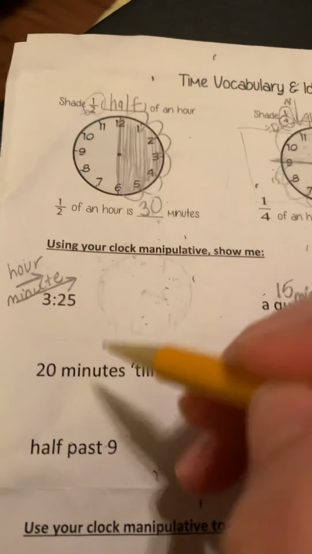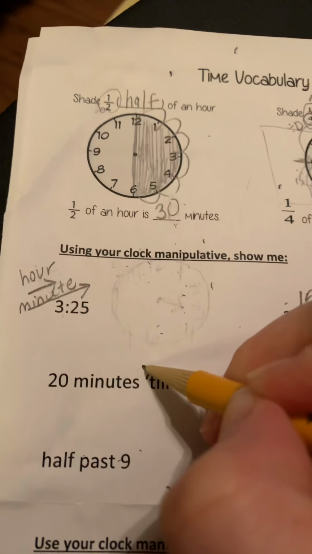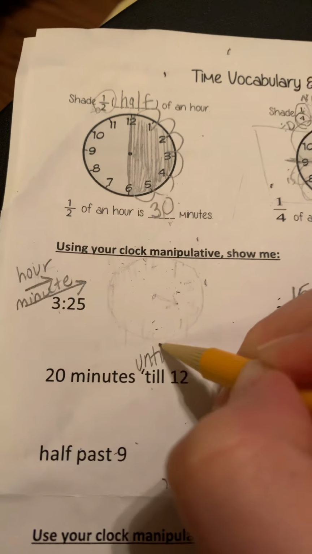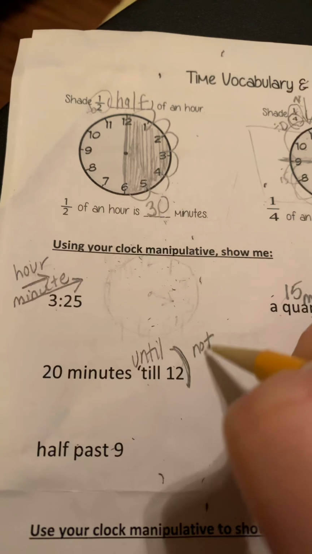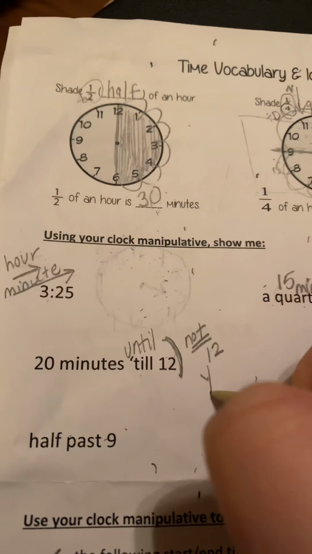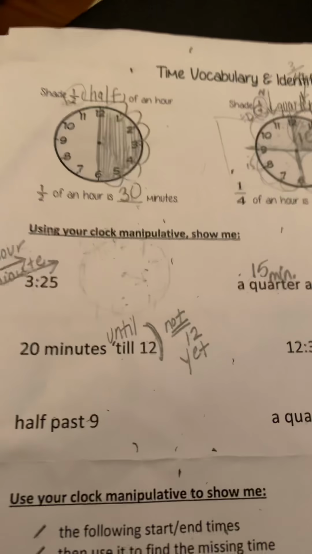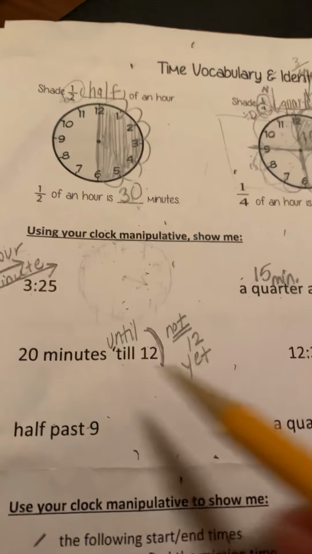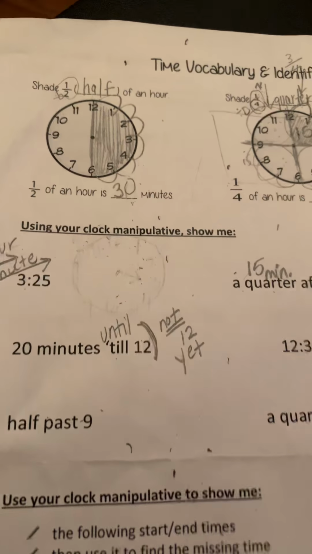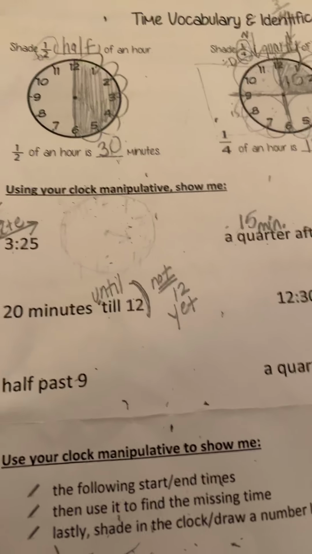Now on this one, the 20 minutes till 12, I would remind them, okay, before y'all do this, till. Remember, till means until 12. So, big hint, it is not 12 yet. So when it says until 12, it's saying it's not 12 yet. So show me 20 minutes till 12. And they're probably going to struggle on that one.